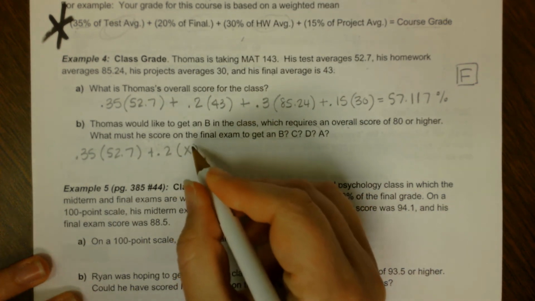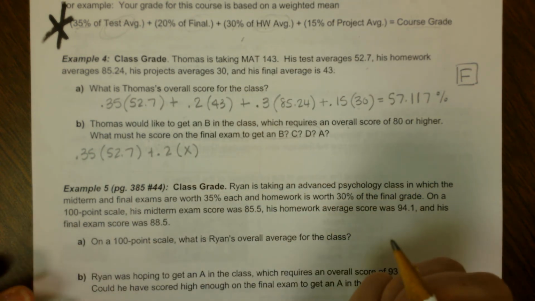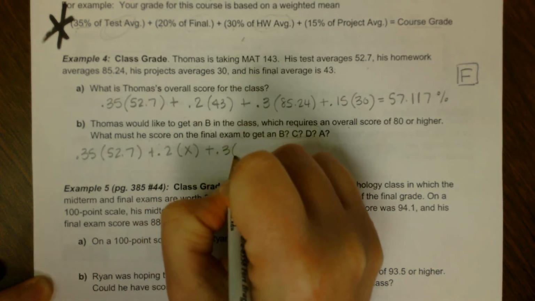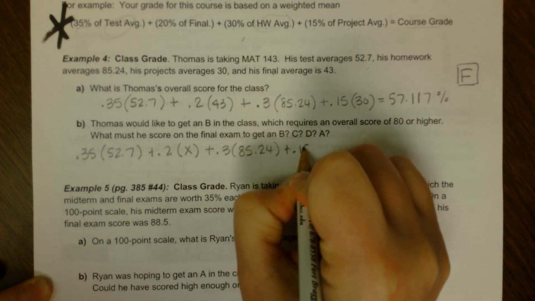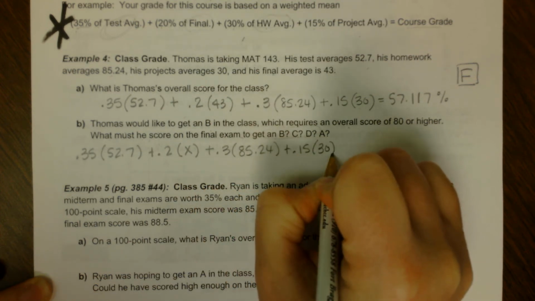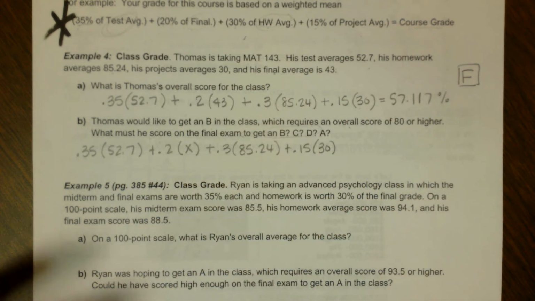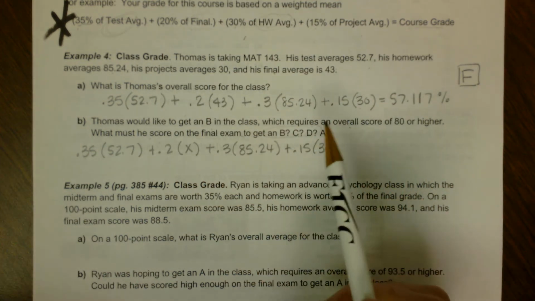That's what's great about math, we can just say, okay, I don't know what this is, so I'm just going to put a placeholder there, which we use as variables. Okay, and then there's 30% of his homework, which is still 85.24. And 15% of his project is 30. Okay, so this is what you would do to figure out his overall grade.